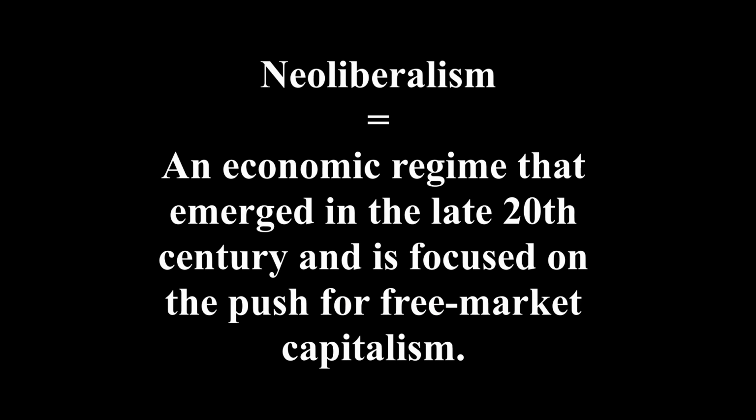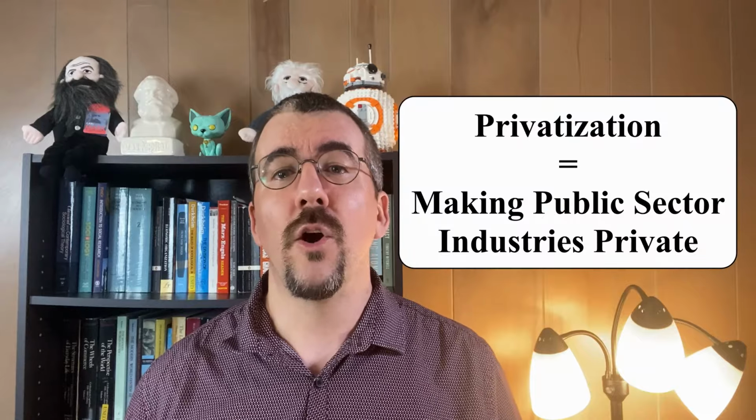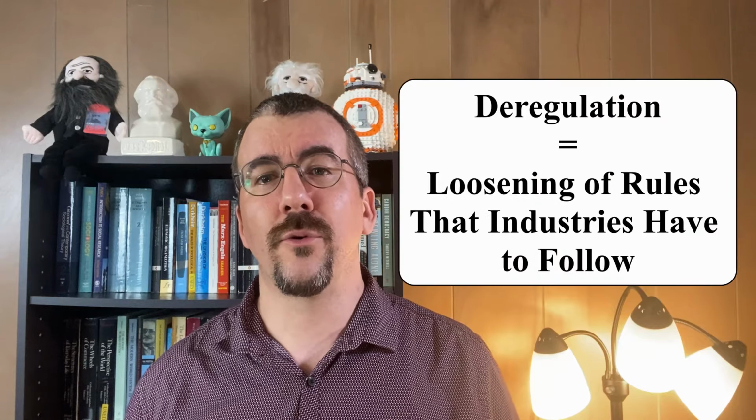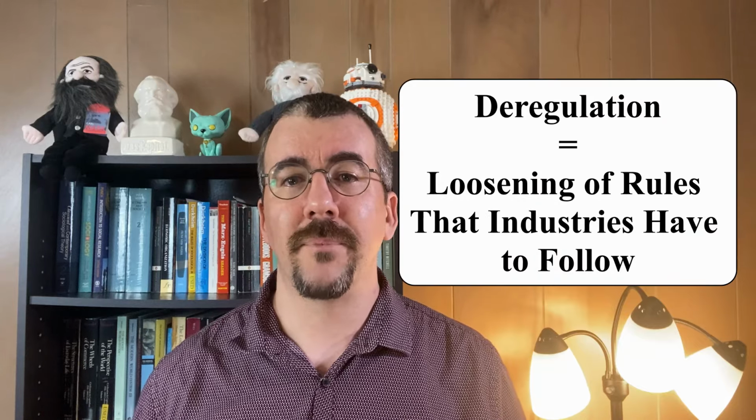More recent accounts mostly focus on what is known as neoliberalism, which scholars define as an economic regime that emerged in the late 20th century and is focused on the push for free market capitalism. This shift in economic policy has led to the implementation of more free market measures, such as privatization or transforming public sector industries into for-profit industries. They also focus on other things like deregulation or the loosening of rules that enterprises have to play by.